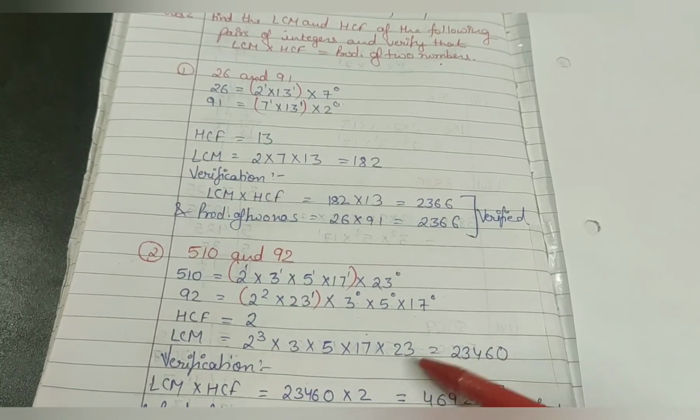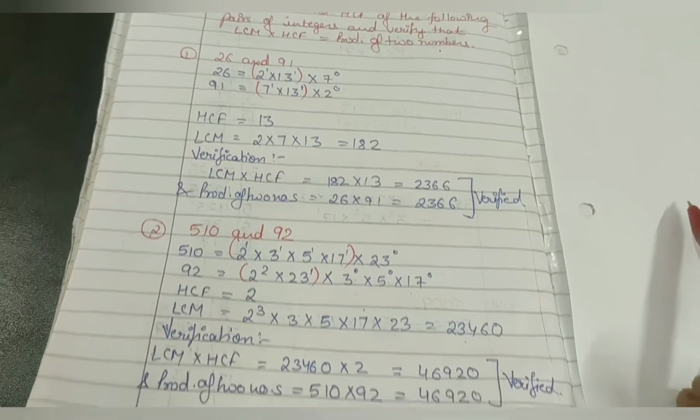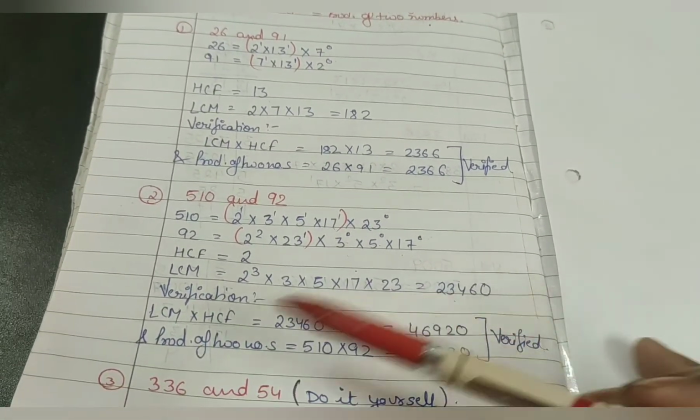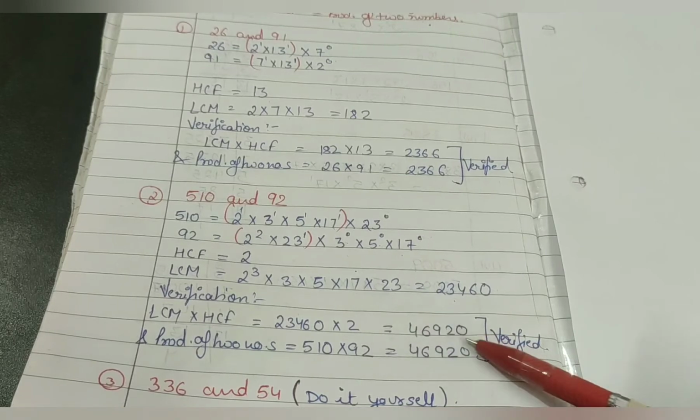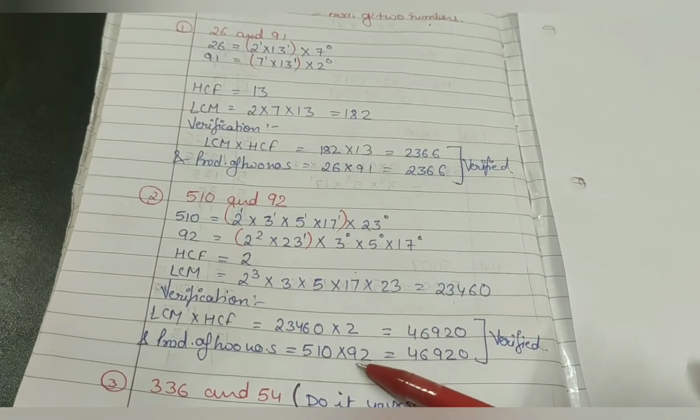So when we multiply all these numbers, we'll get it as 23,460. Now again see the verification part. LCM of these two numbers, this into this, we'll get it as 46,920. Same with the product of numbers, we'll get the same.